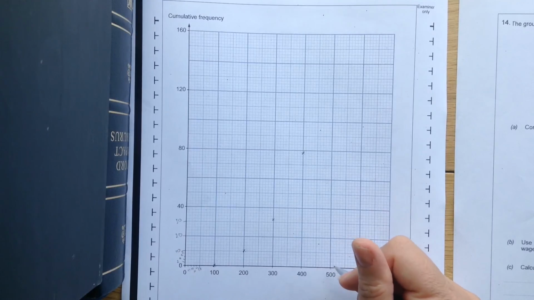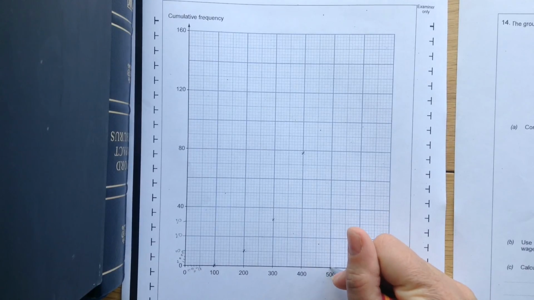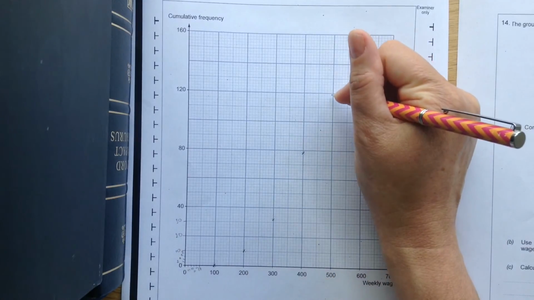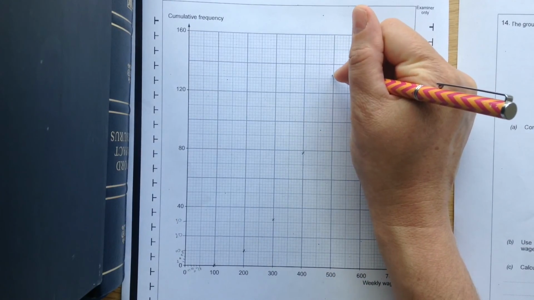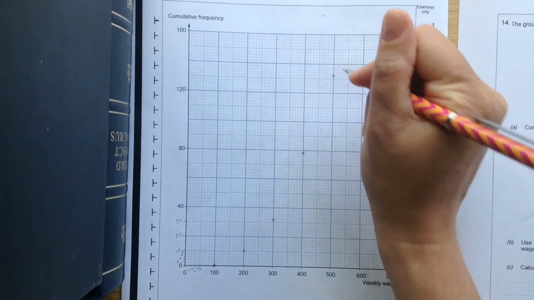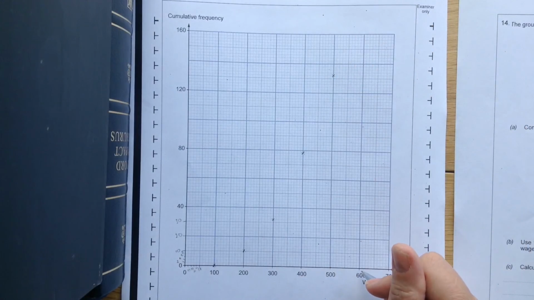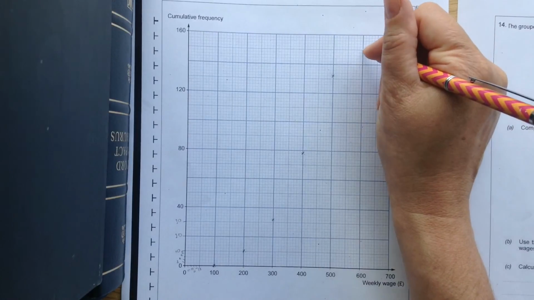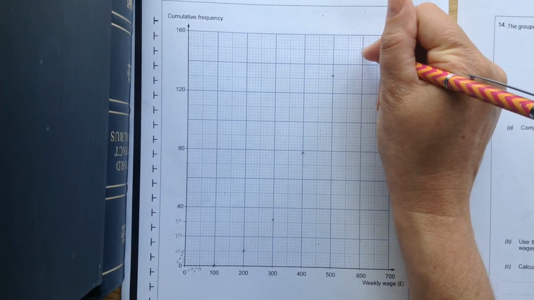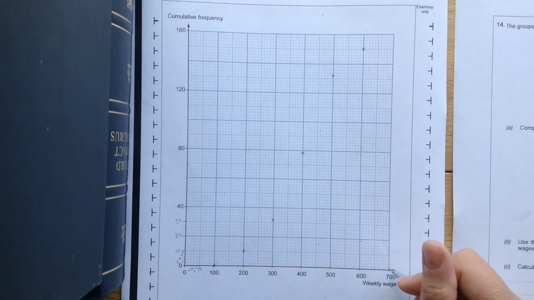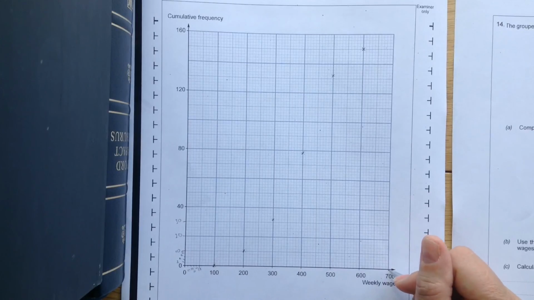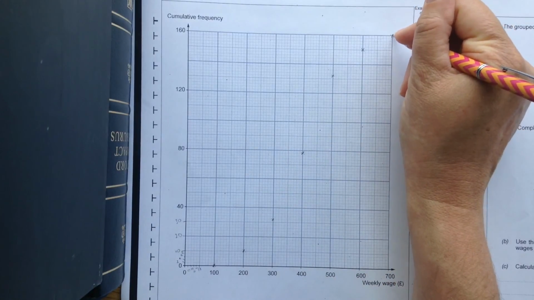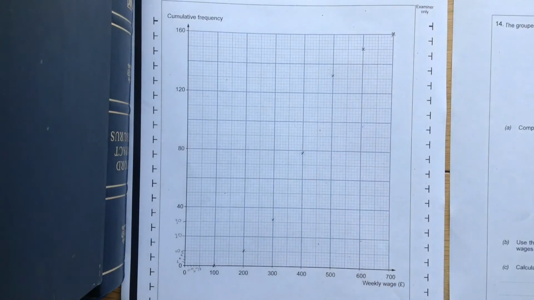500 is going to be less than or equal to 132. So that's 120, 130, 132. And less than 600 is 150. So there's 150 by here. And finally, less than or equal to 700 is 160 by here.